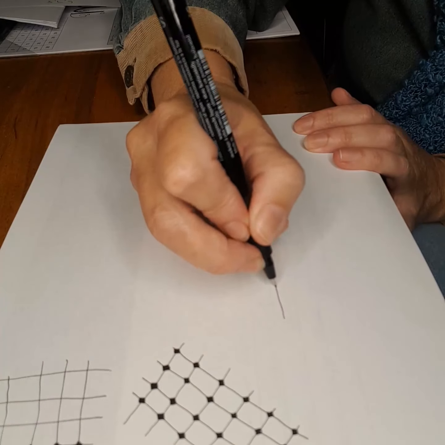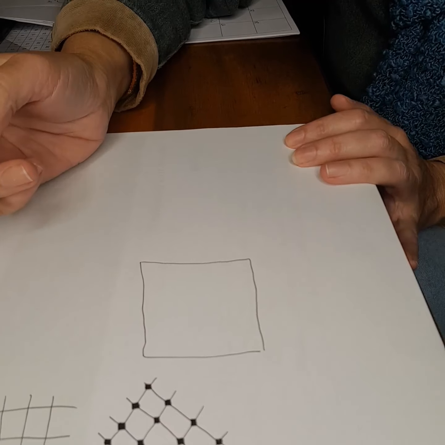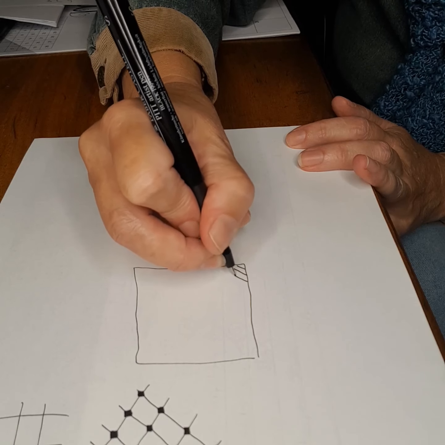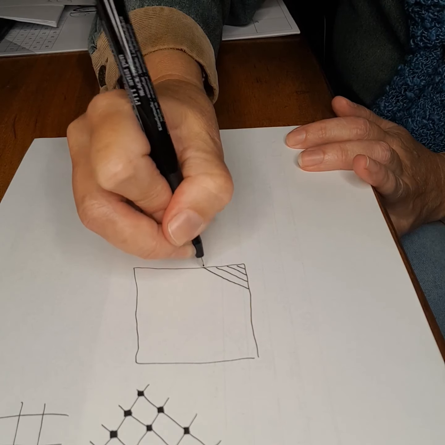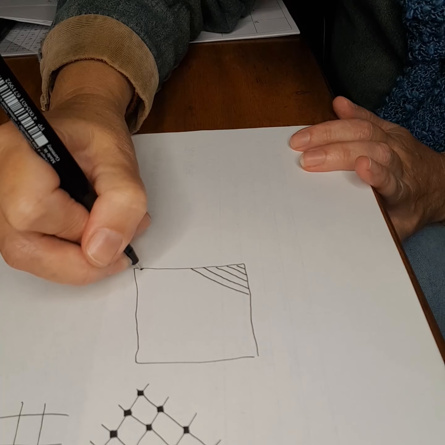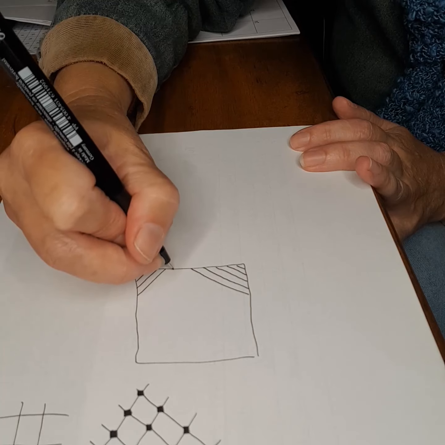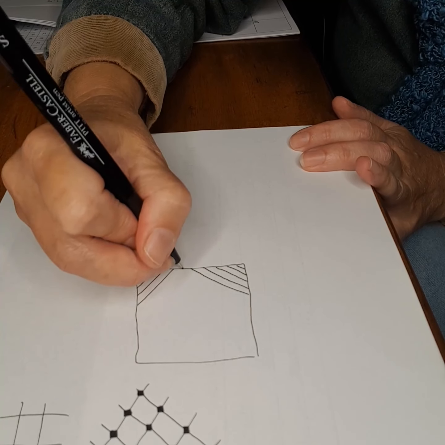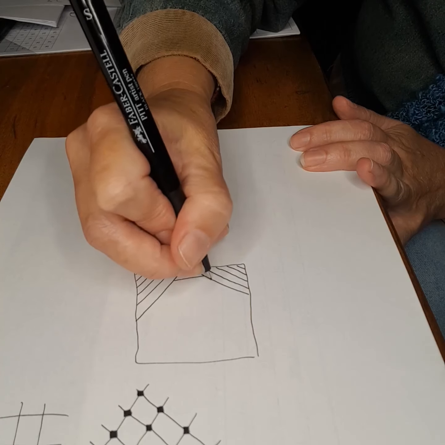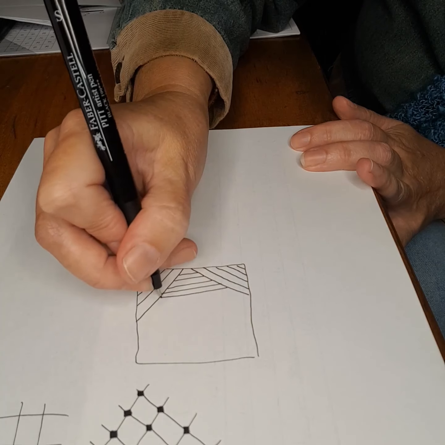Number 4, I'm just going to do a square so that I can explain it to you, is straight lines plus minus evenly spaced from one another. You can do 3, 4, 5, how many you want, and you're going to try to do them in opposite directions. Just want to add another one there, and you can do whatever you want to.